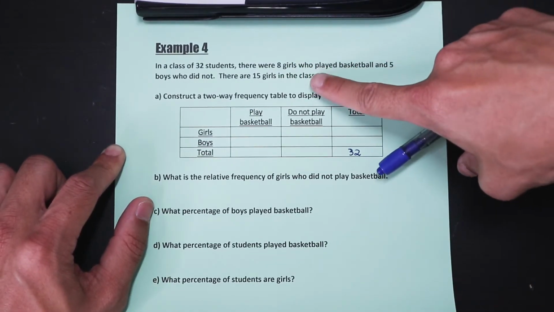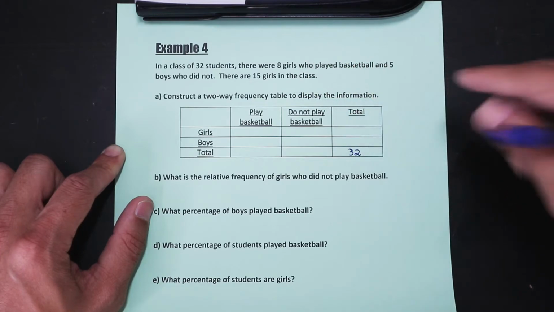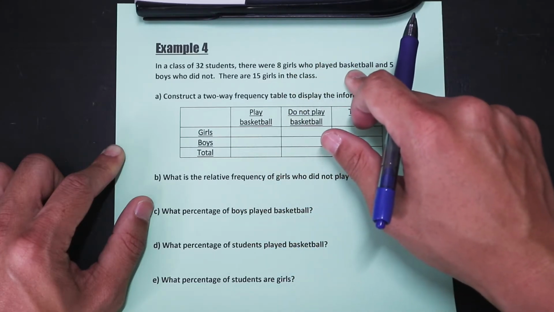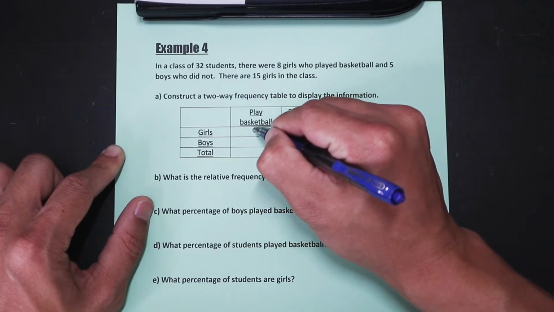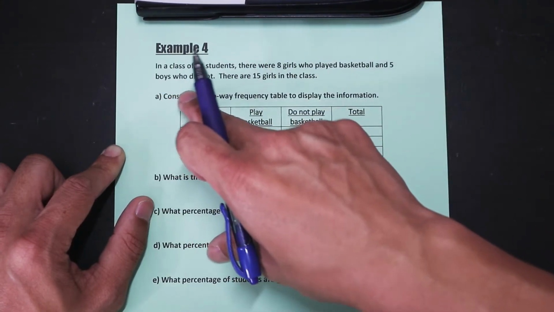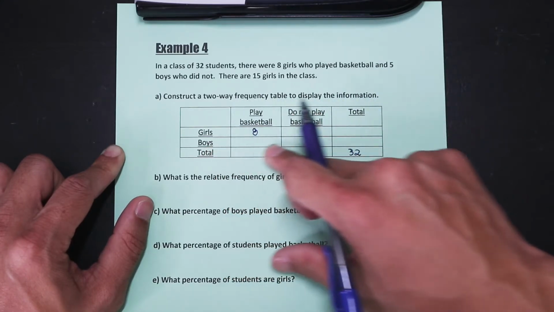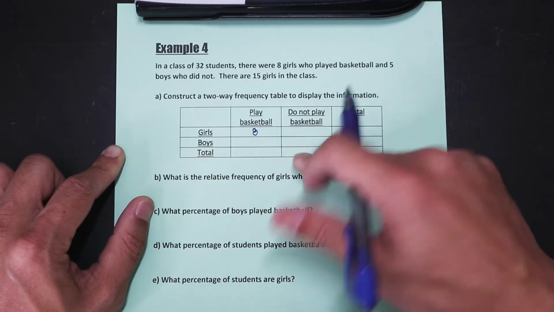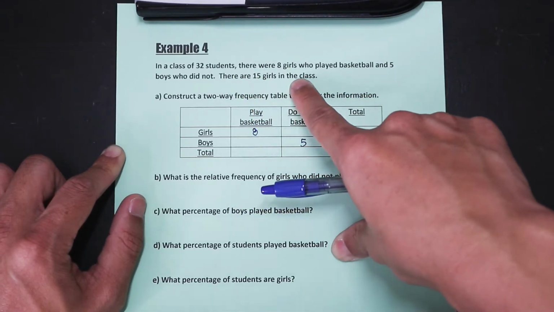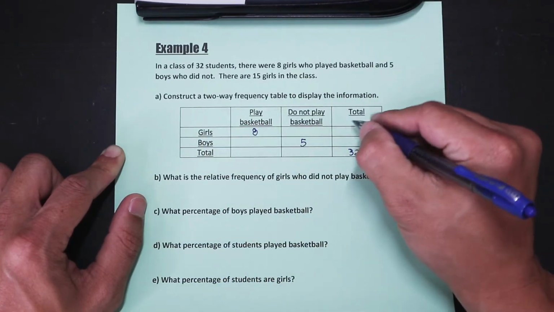It says there were 8 girls who played basketball. I don't know how many girls there are total, but there's 8 of them who play basketball, right? So we're going to put 8 here. And then there's 5 boys who do not. So here's the boys that don't play basketball, we're going to put the 5 here. And then it says there are 15 girls total in class. So now we know the marginal frequency for the girls, which is 15.